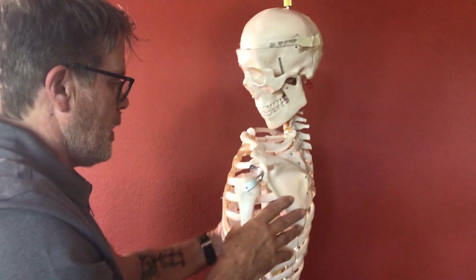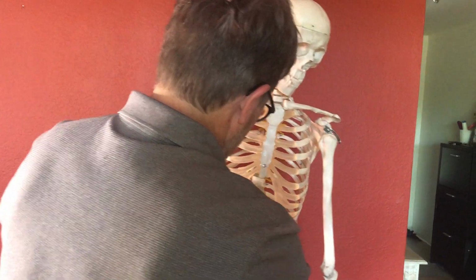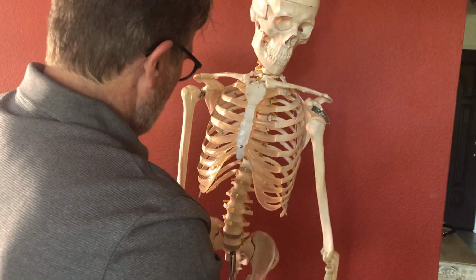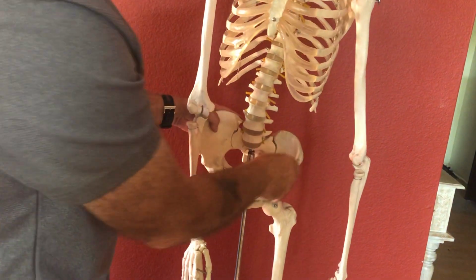There's nothing basic about any of this. We might as well talk about the pelvis, since we're down here at the bottom of the vertebrae.